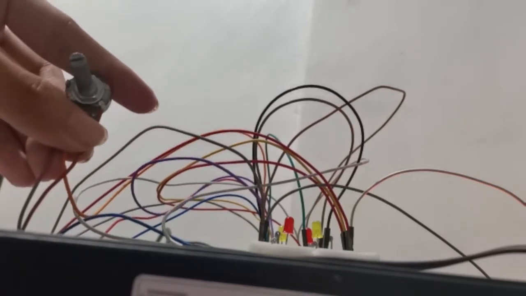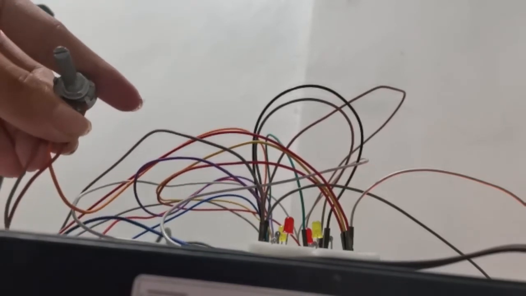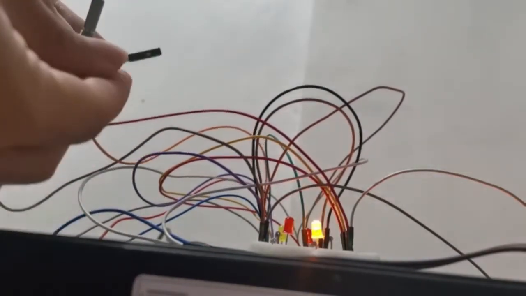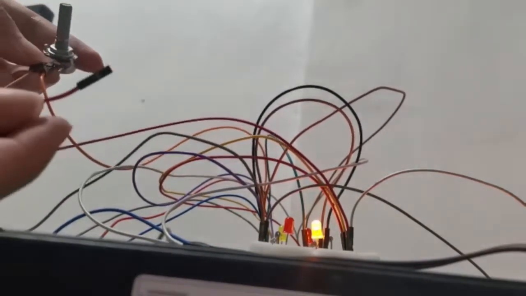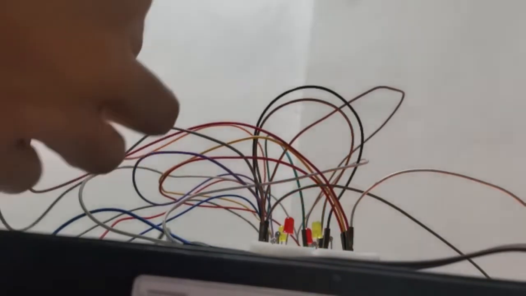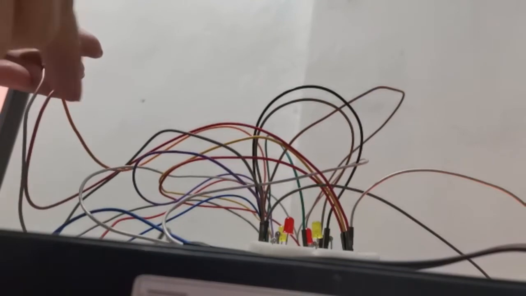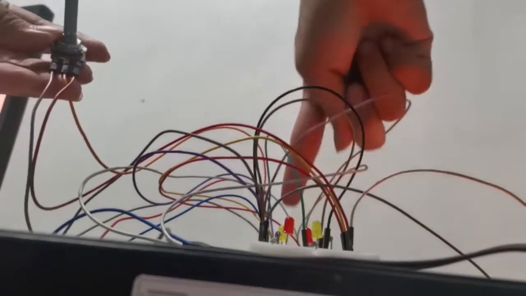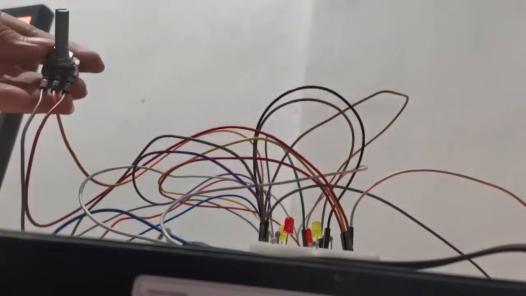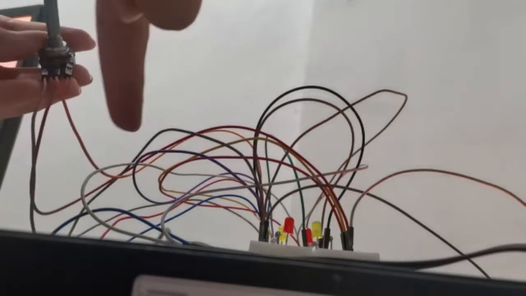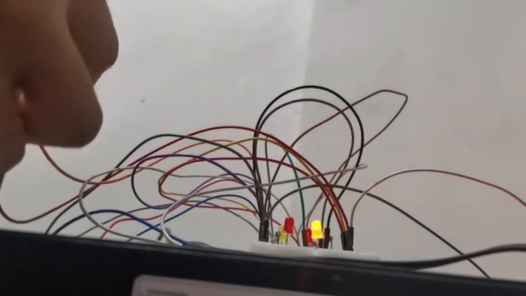Okay, so this is our circuit here. So I've already connected the potentiometer here to the power supply. Of course, here the ground, and here is the input to port RA0. Is this port RA0? Yeah, this is port RA0.